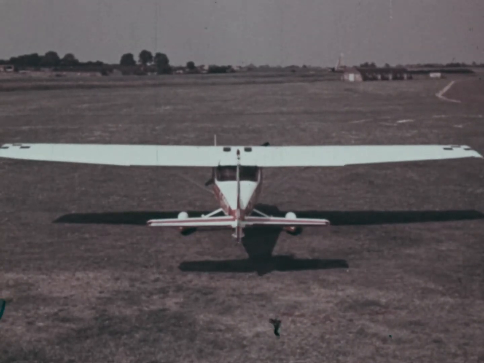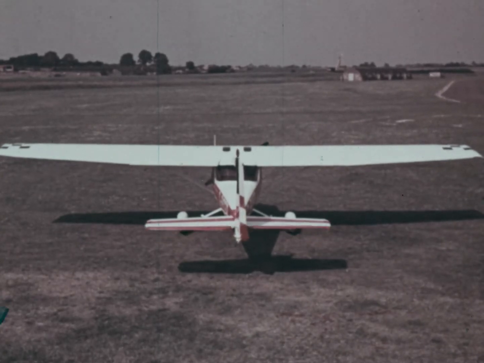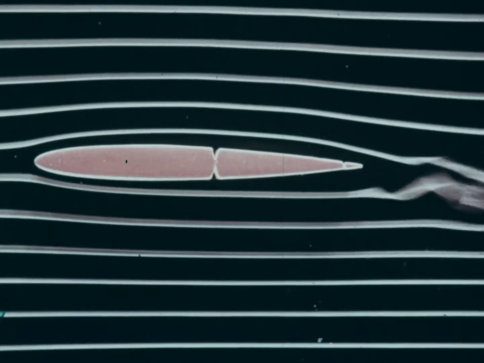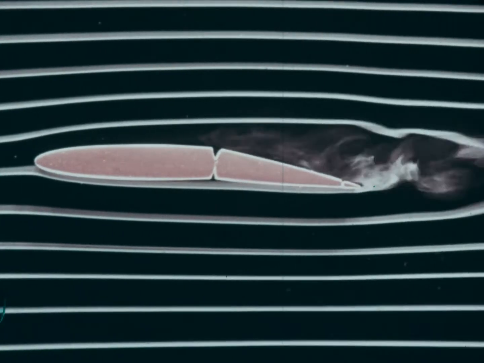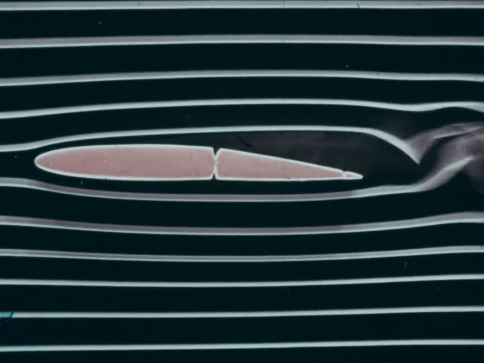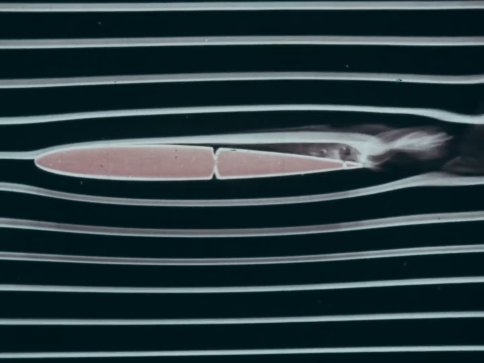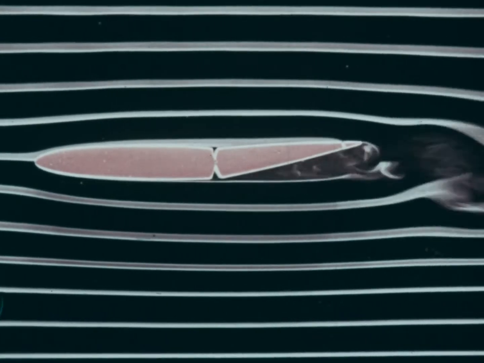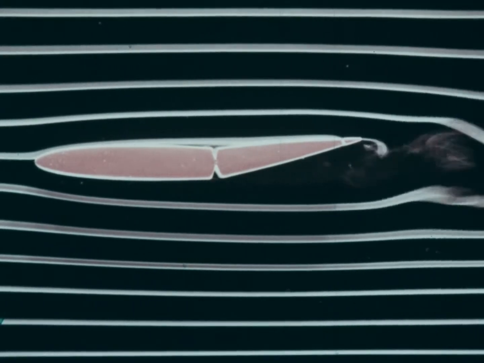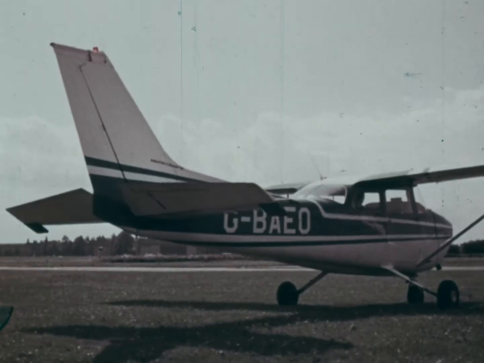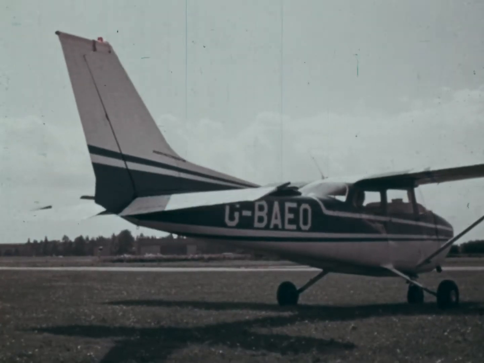In the smoke tunnel, we can see how they produce their desired effect by deflecting the airflow. When we lower the elevator, the airflow is deflected downward, and this increases lift on the tail. When we raise it, the airflow is deflected upward, and the tail receives a download. The effect is to rotate the airplane around its lateral axis.